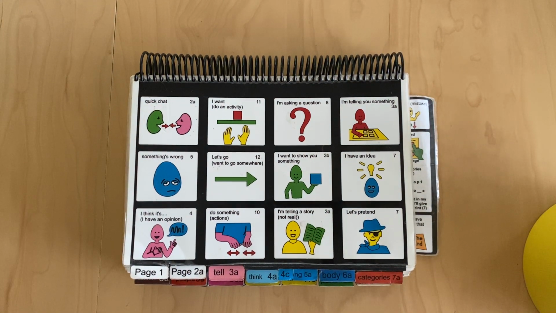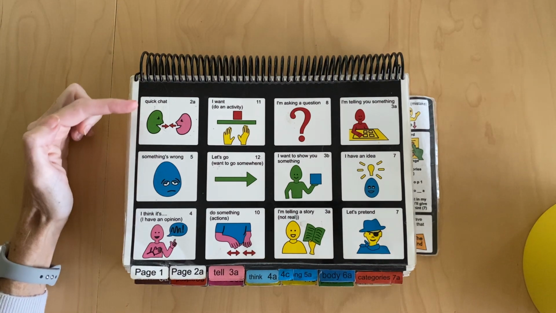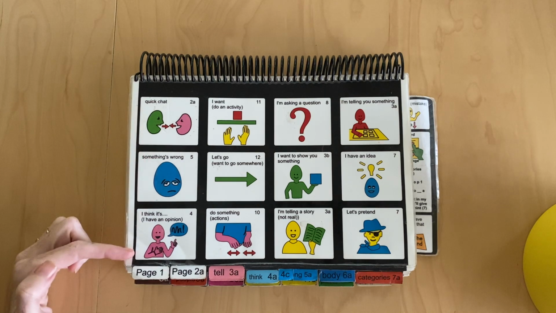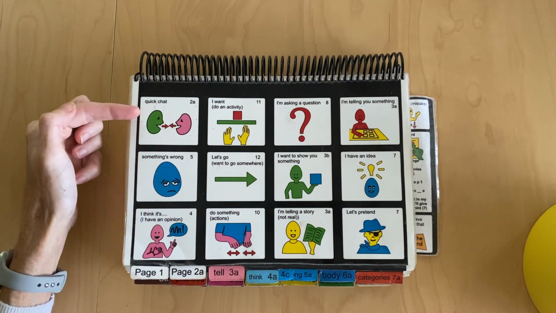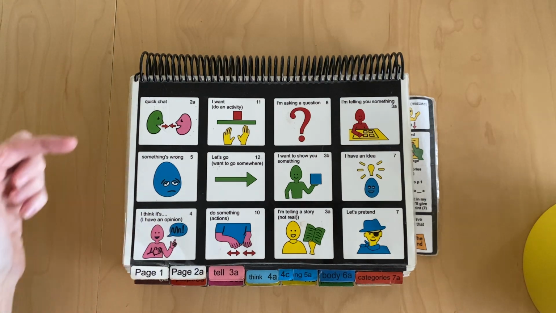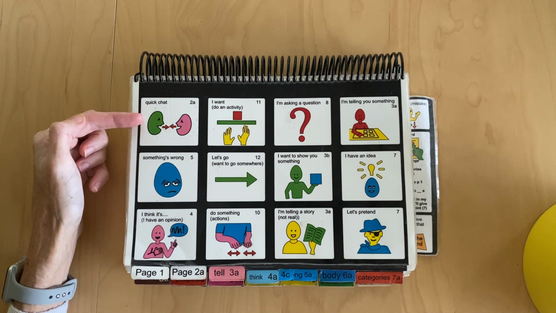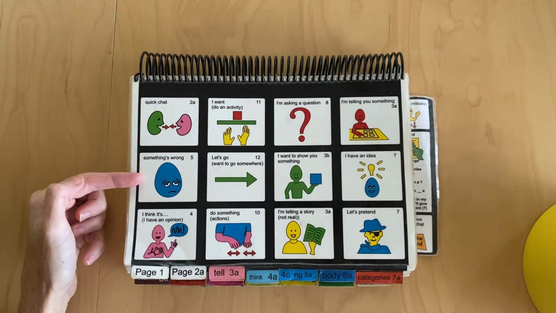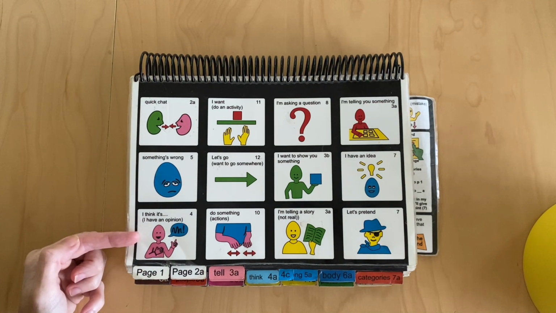So if I had something to say, or if Angela had something to say, she would raise her hand. I would say, oh, your hand is raised, you have something to say. And I would begin scanning. I scan each column one at a time. Quick chat, something's wrong, I think it's. If she says yes, then I scan each one individually. Quick chat, something's wrong, I think it's. Yes, she says yes to I think it's.